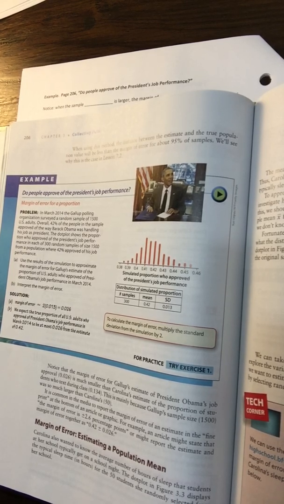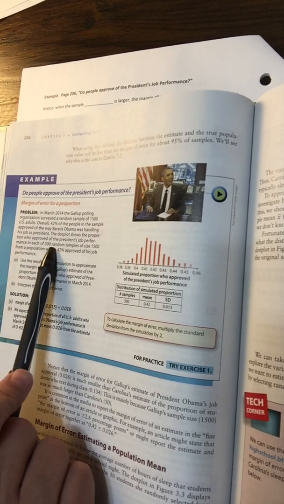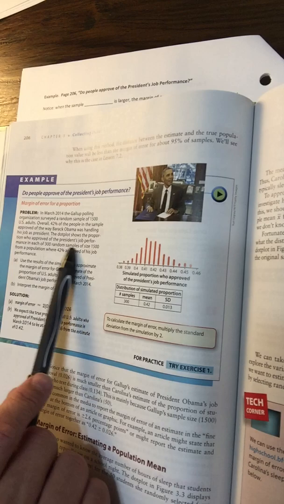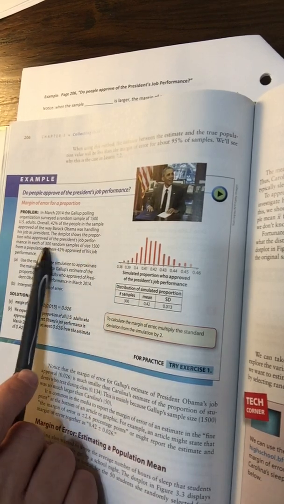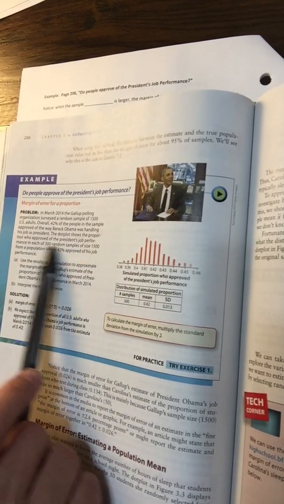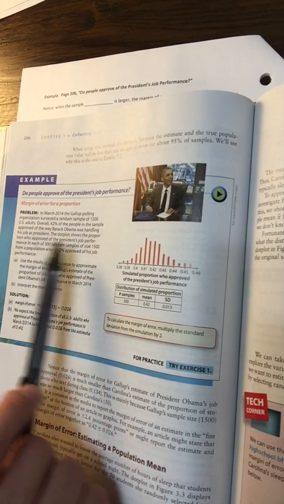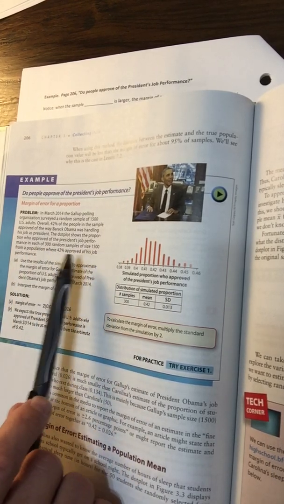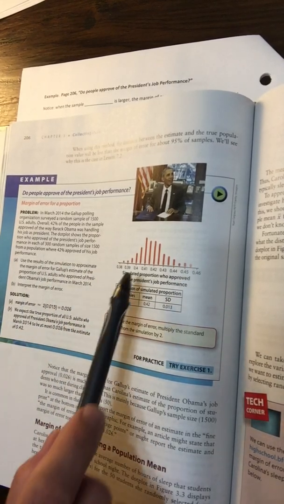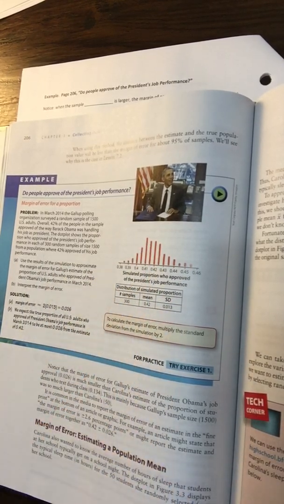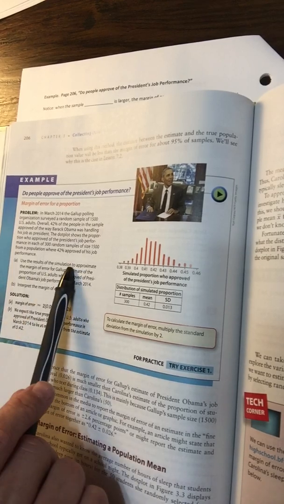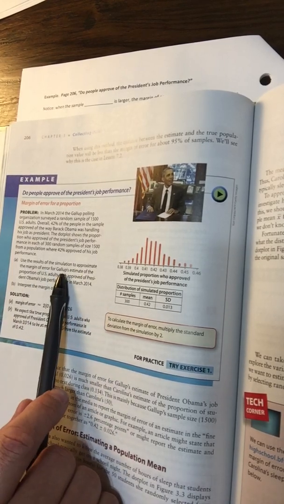The dot plot shows the proportion who approved of the president's job performance in each of 300 different simulated random samples, all of them size 1,500. It's like 300 different times somebody went and asked 1,500 people, right? That's what those two mean, except they simulated it. They didn't actually go ask them. There's so many dots, they don't even look like dots. Use the results to approximate the margin of error.